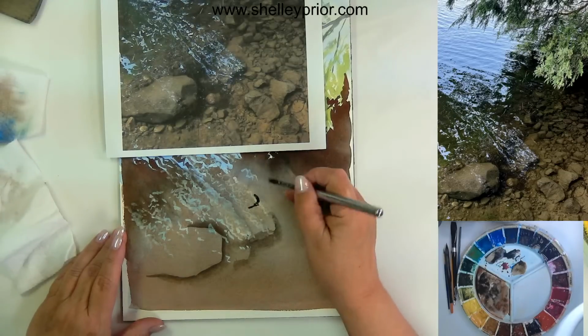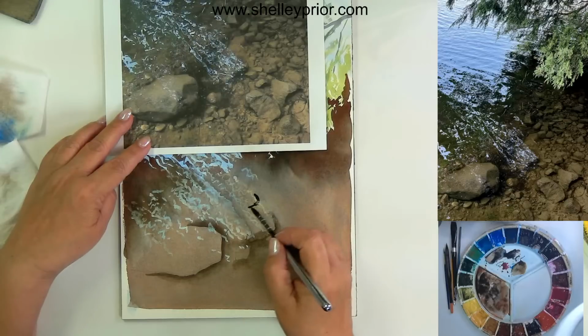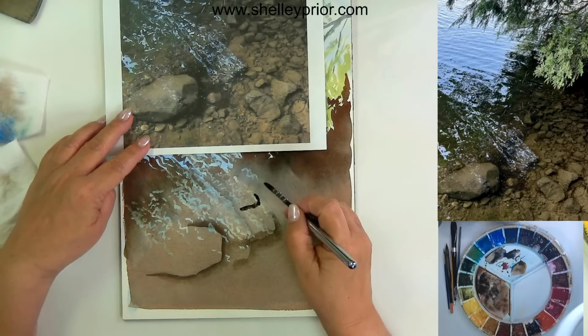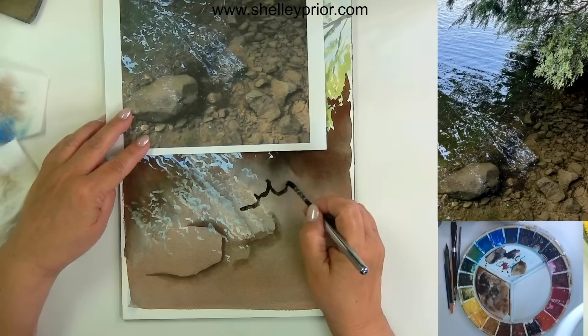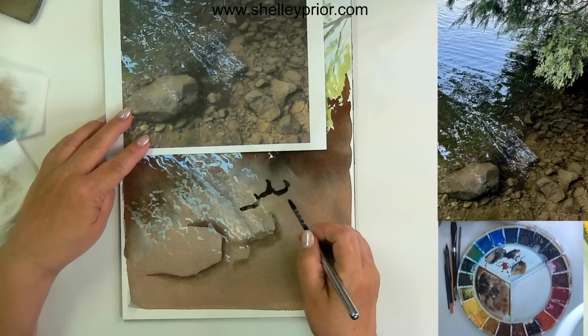And I'm getting a little darker. As I come up into the darker area, my shadows aren't going to show unless I get a little bit darker with my color. So I'm going to come up here and put in a few shadows. I'm certainly not painting every rock. That would be a little bit excessive.